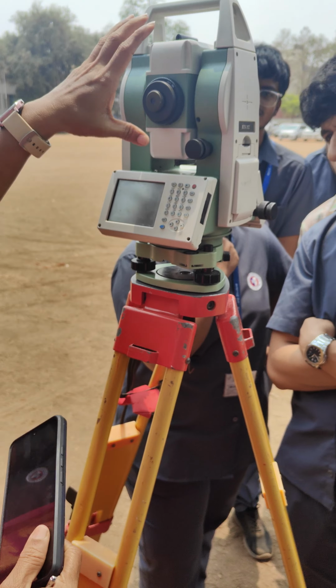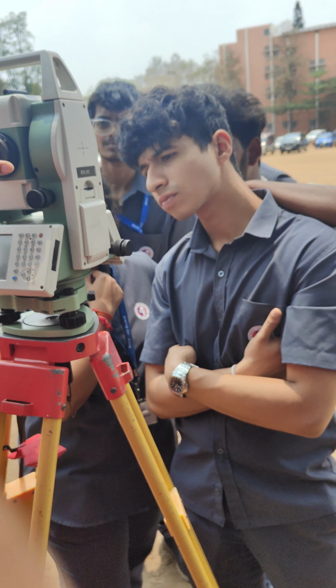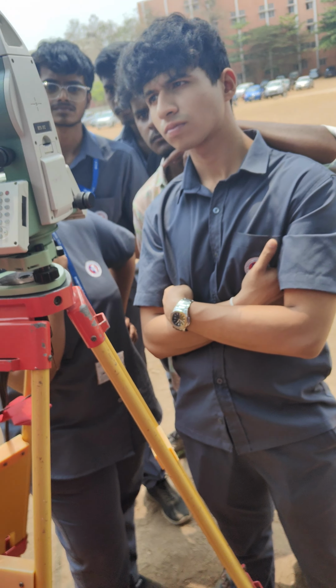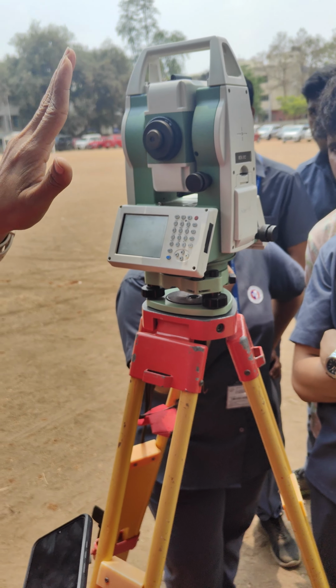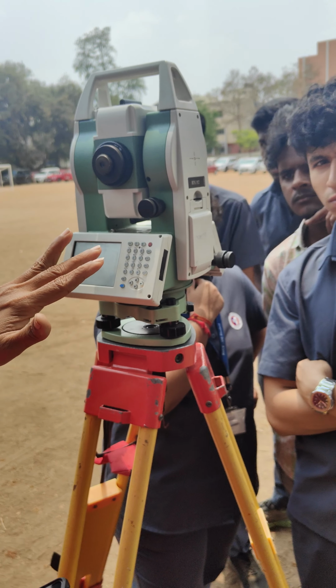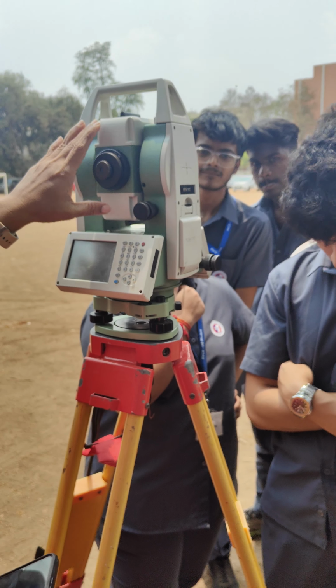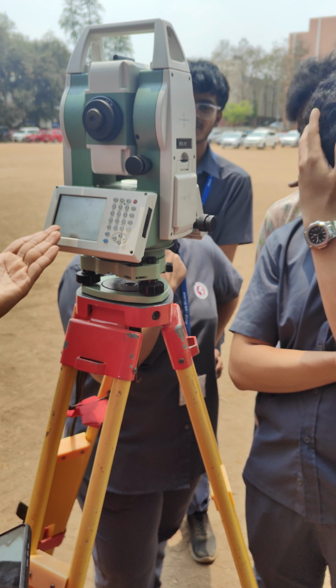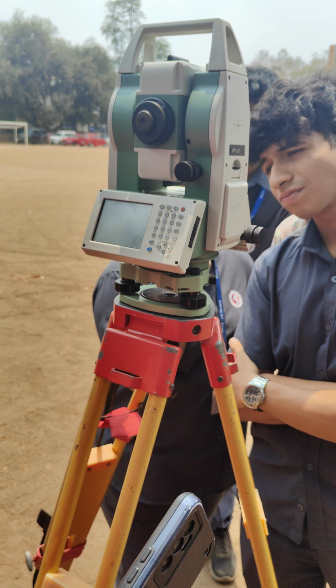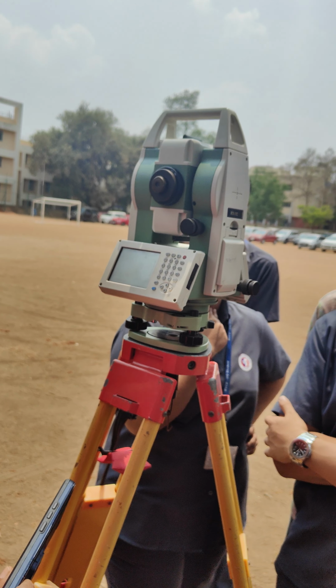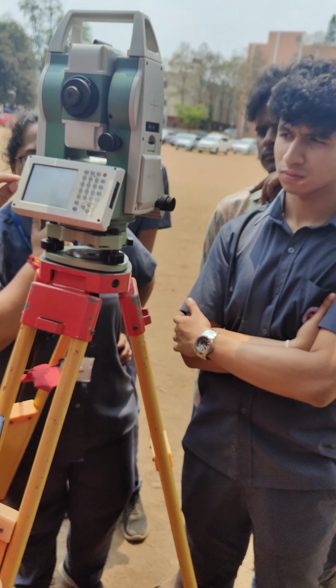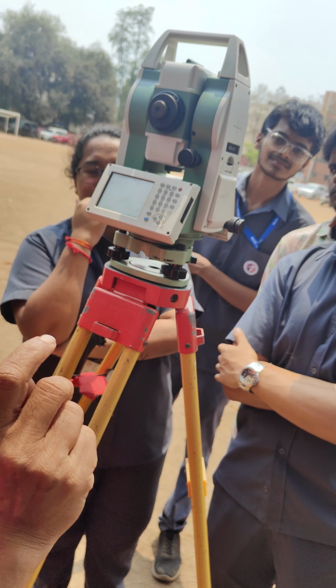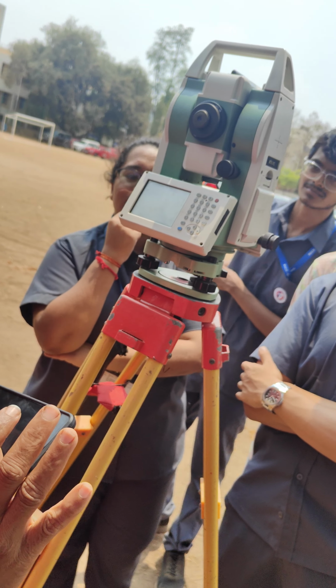After that, once you rotate this telescope in the vertical plane, as your line of sight moves up, the angle will increase, and accordingly the distance will also increase. So once you focus on the top of the object, automatically the distance will be displayed here. No need to measure again or fix the point again. Just focus towards the top of the object and the distance will be displayed here. Note that down, that is the height of that particular feature.